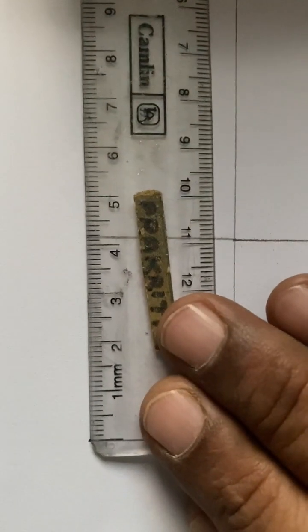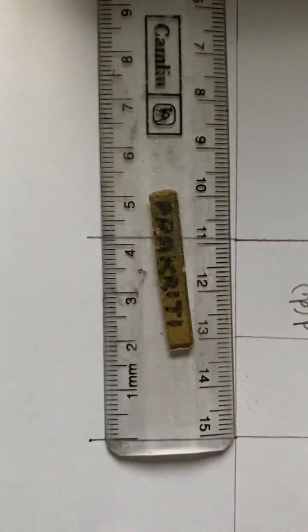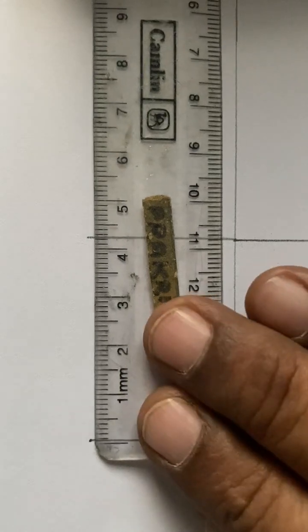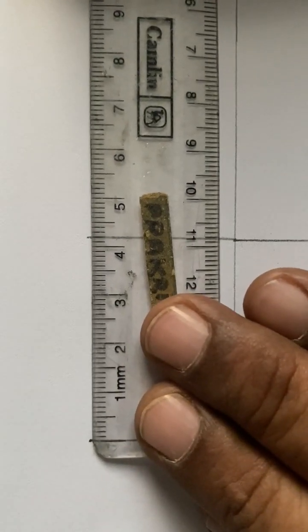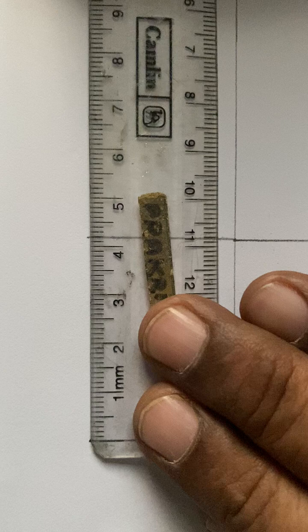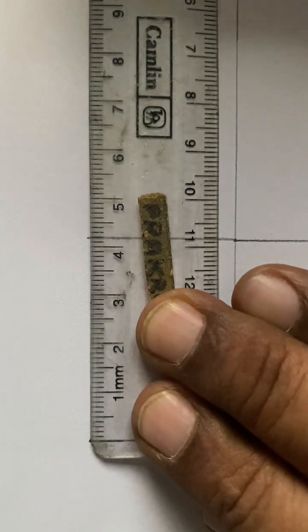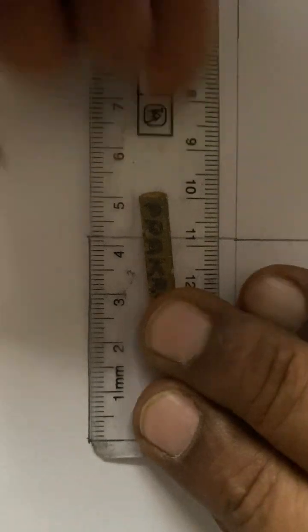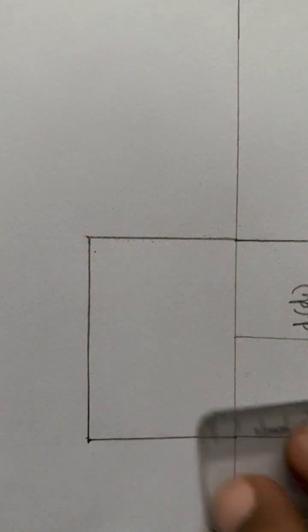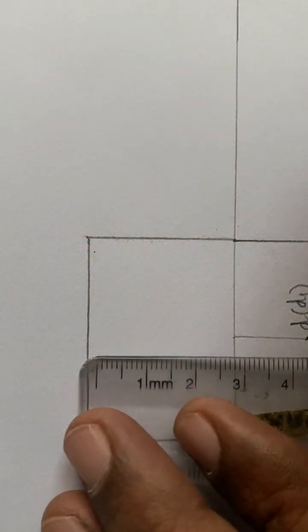You join this stuff. It is coming to something like 42, 4.2 cm. The way it is, you join this like this, then you join this center part.